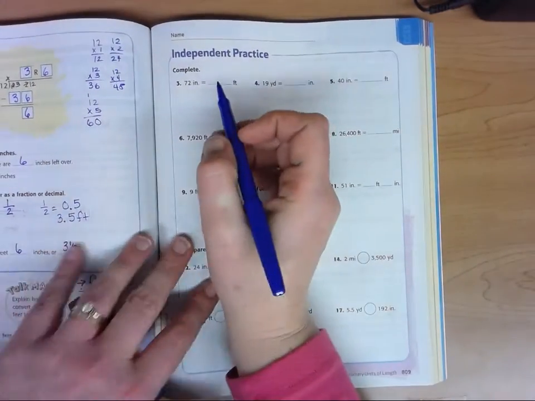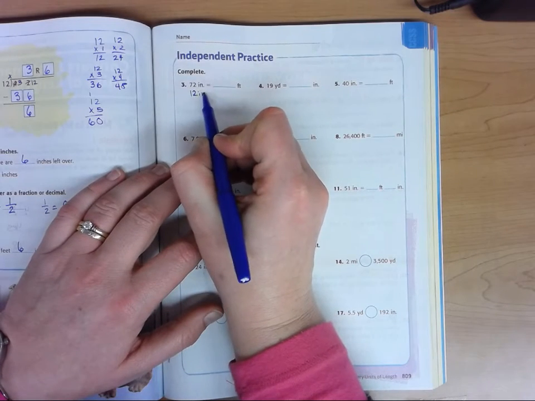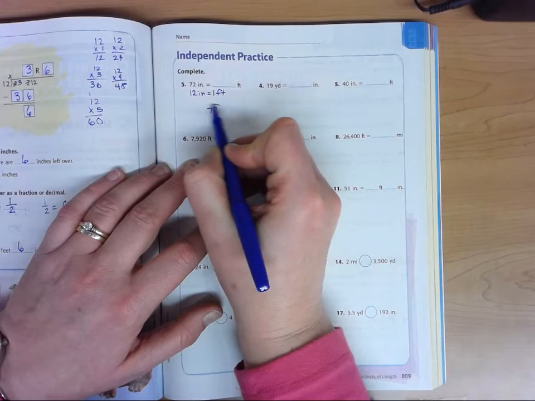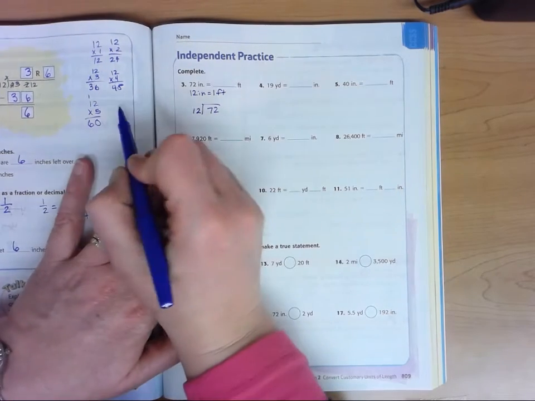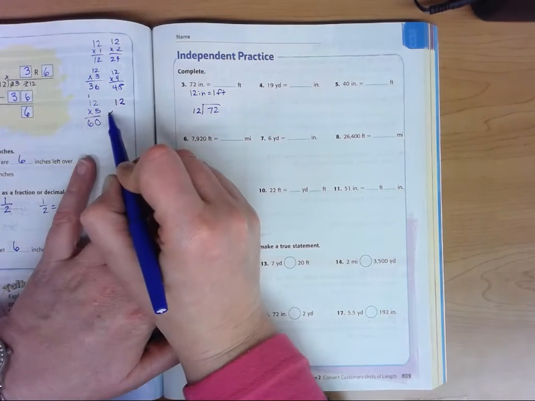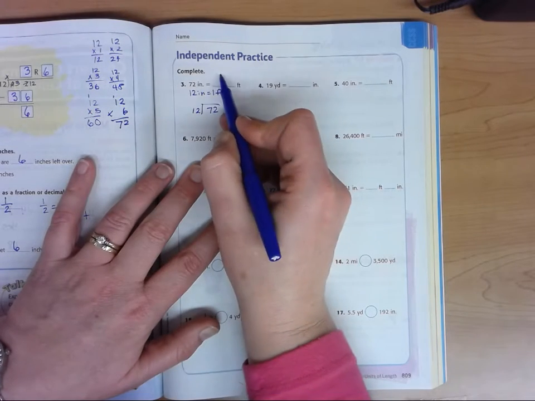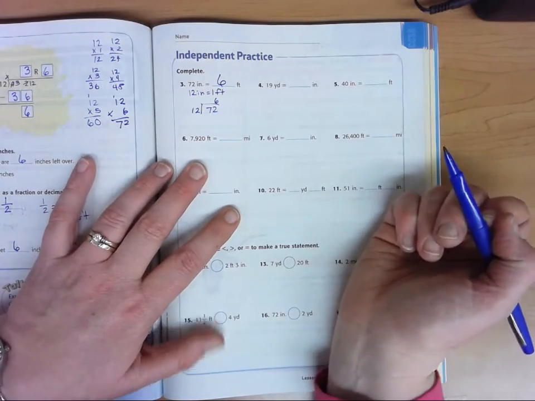72 inches to feet. Well, we know that there's 12 inches in 1 foot. Small to big, 72 divided by 12. If I keep going with my 12s facts, 12 times 6 is 72. So it would be 6 feet.